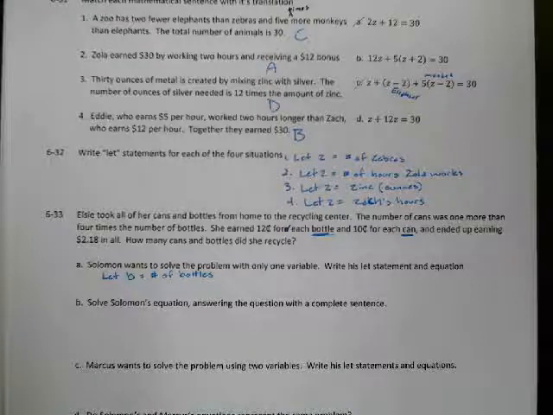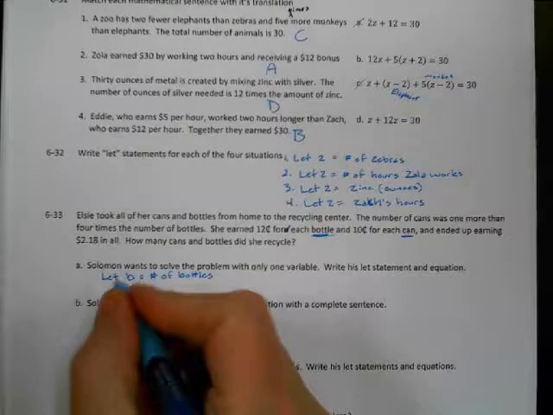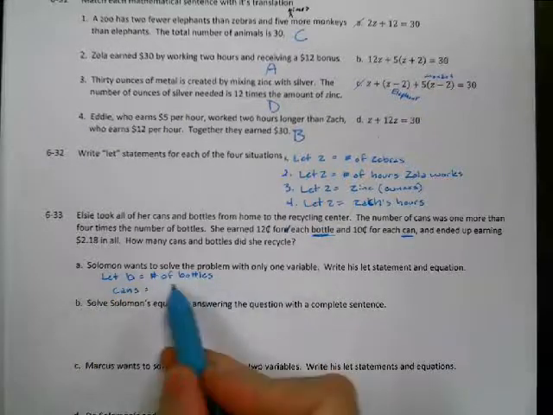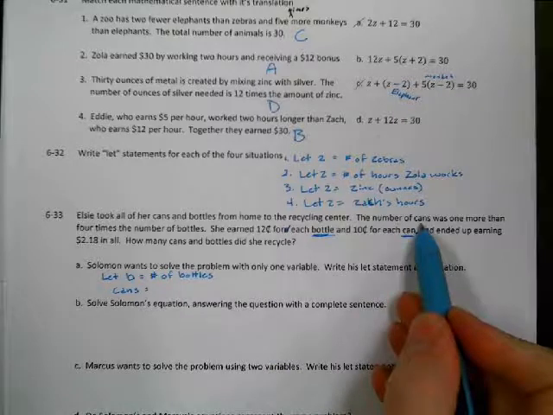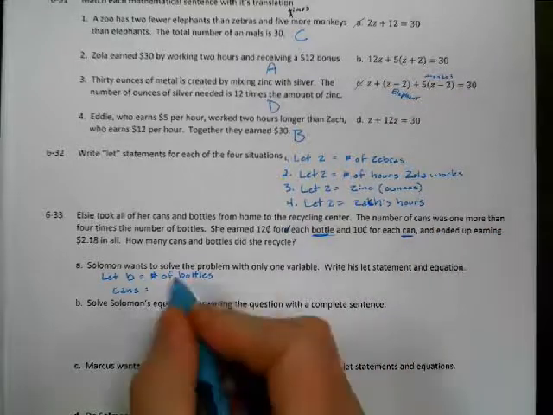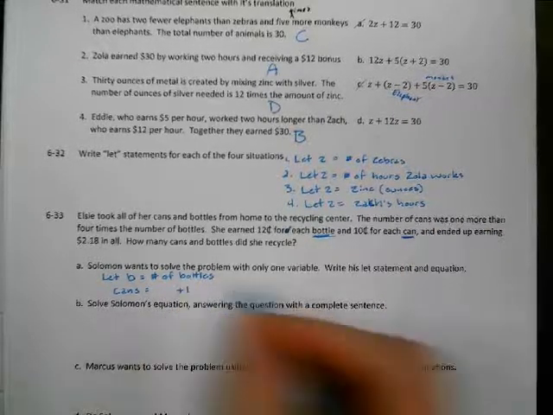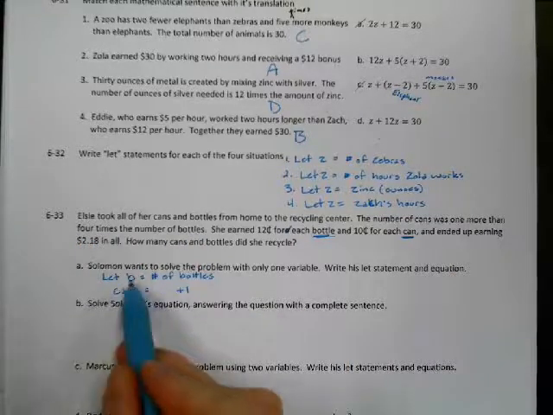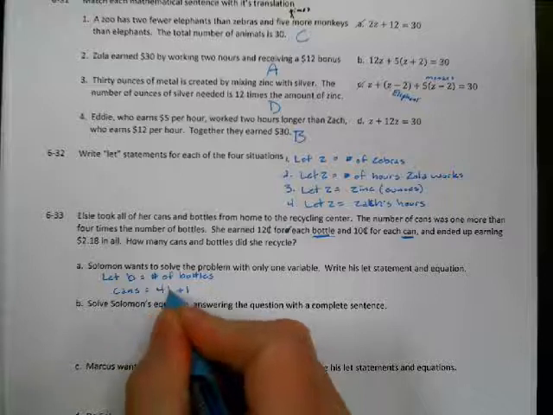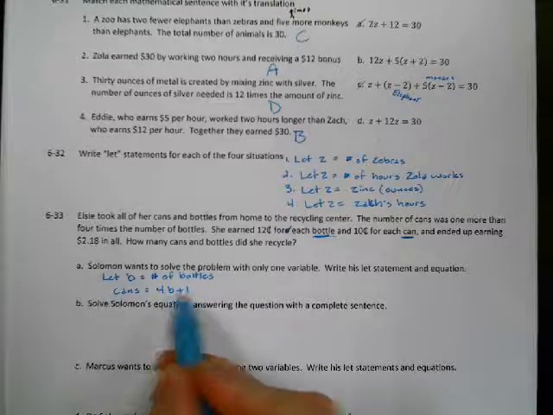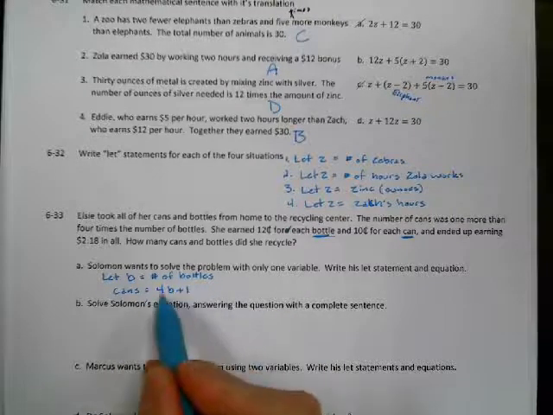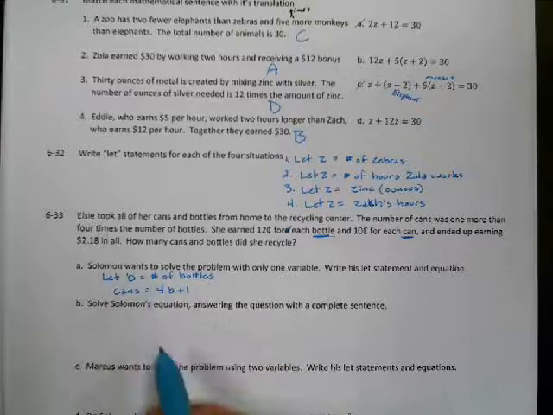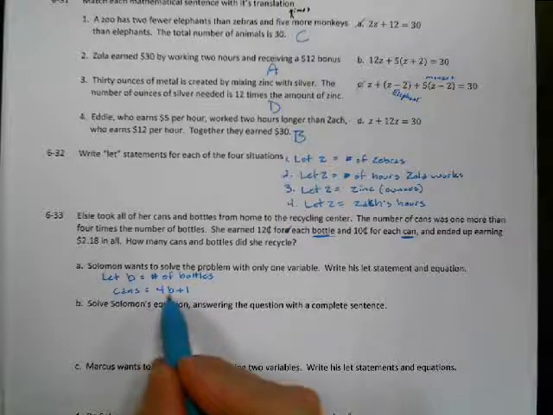Now that means the cans, we're going to have to write in terms of bottles. Now it says the cans was 1 more than, that means plus 1 at the end, 1 more than 4 times the number of bottles, and the number of bottles is B, so 4B. So the cans is 4B plus 1, so it's 1 more than 4 times the bottles. So here we have only one variable, bottles, and then cans is in terms of bottles, 4B plus 1.